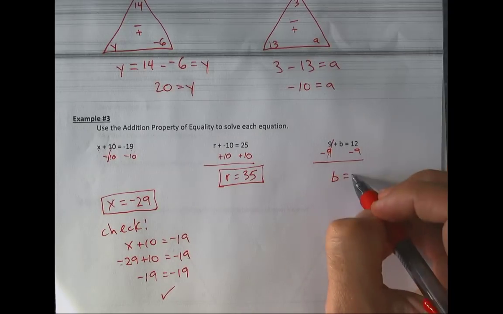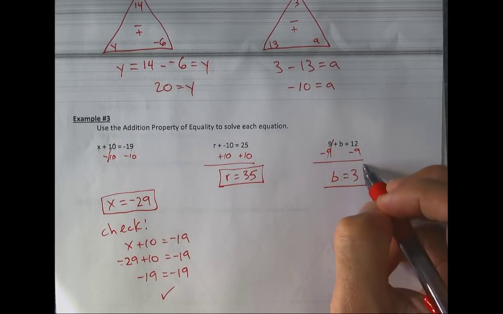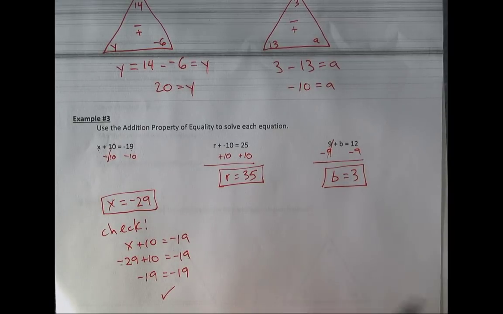12 minus 9 is 3. And I've got my answer. And we could run checks here, but this is basic enough. We're just going to leave it like this for now. All right, so that's adding and subtracting, and that's 2-7.